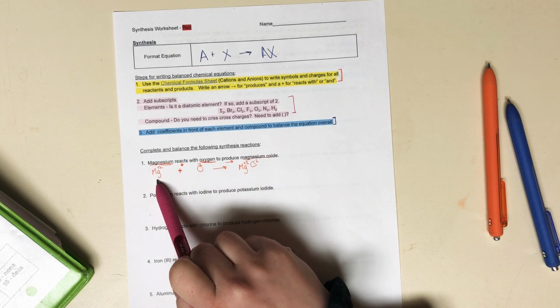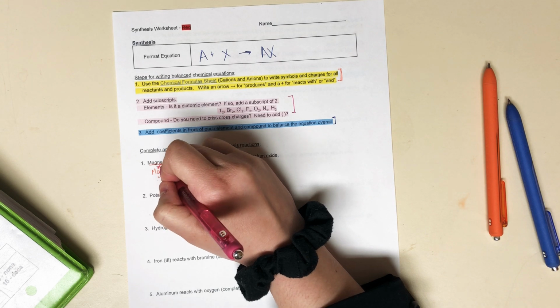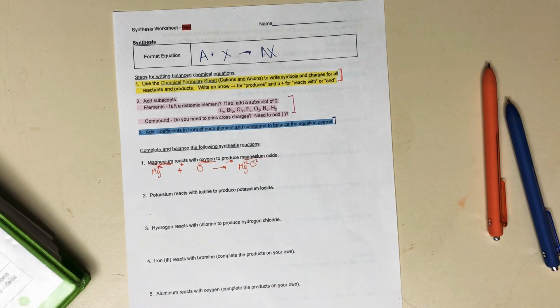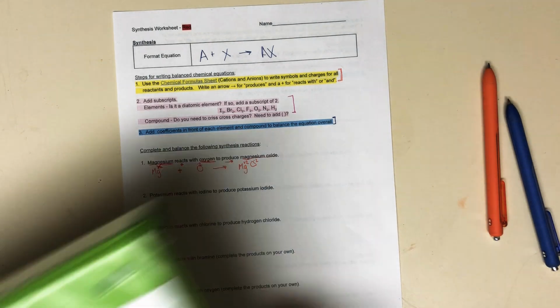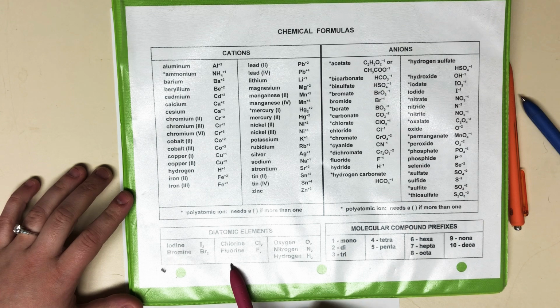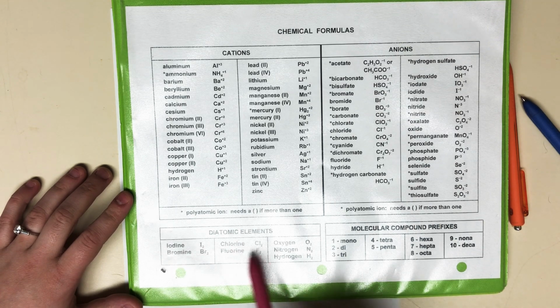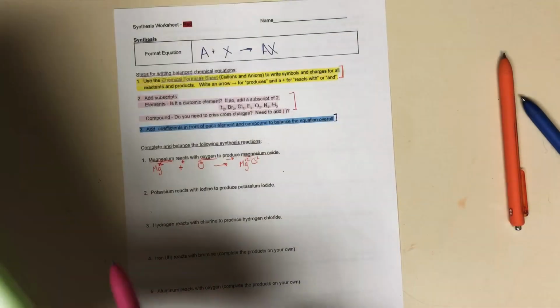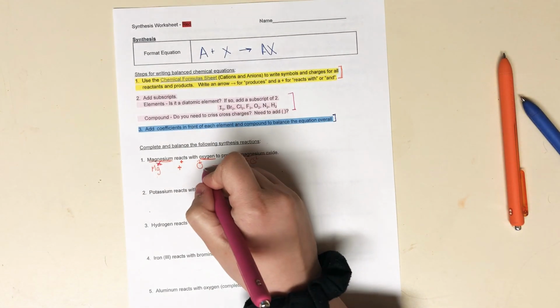So that would be an element, so we're not going to write a charge there. That one's just going to stay as magnesium. Oxygen, let's check our diatomic element list, which is on our chemical formula sheet, down on the bottom left-hand corner. Iodine, bromine, chlorine, fluorine, oxygen. Okay, so we need an O2 here. And remember, we only add our diatomics when that element is all by itself.